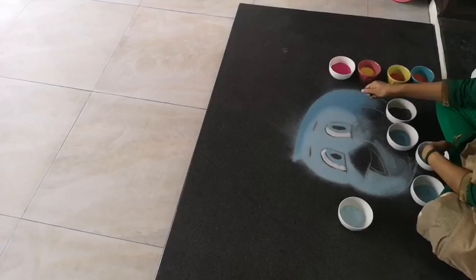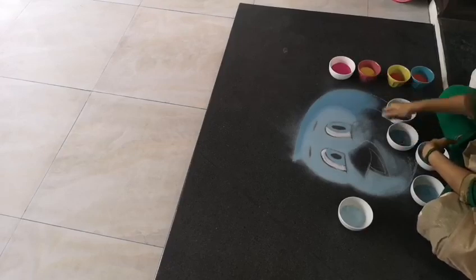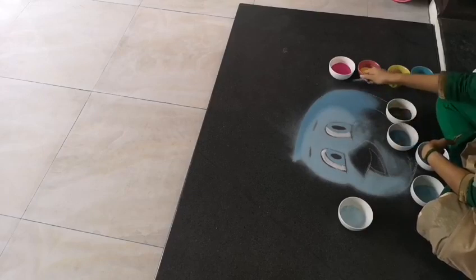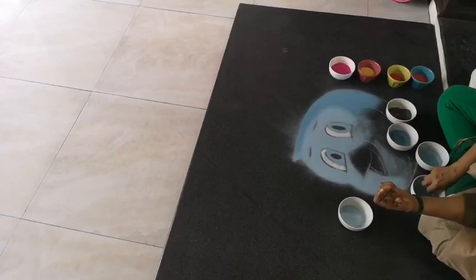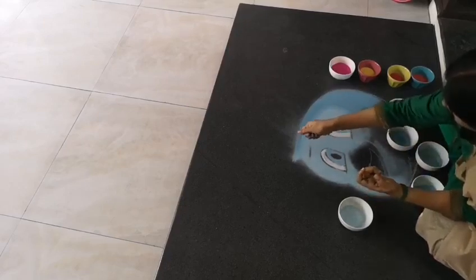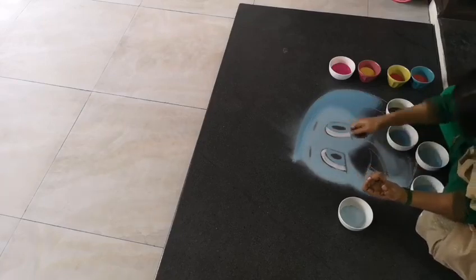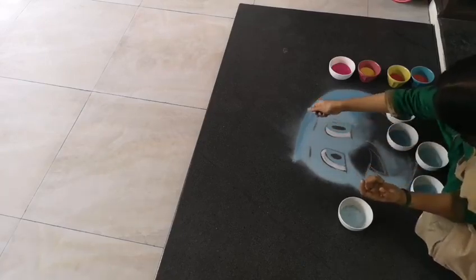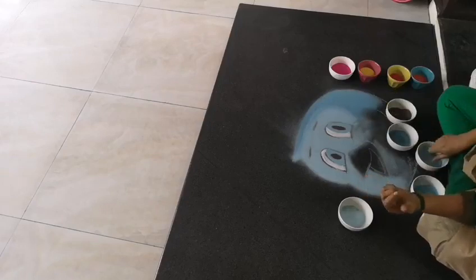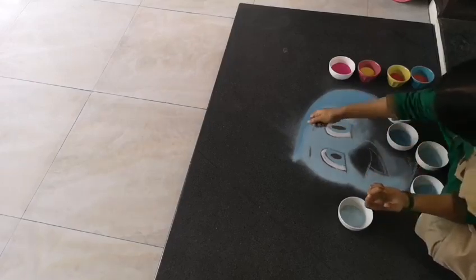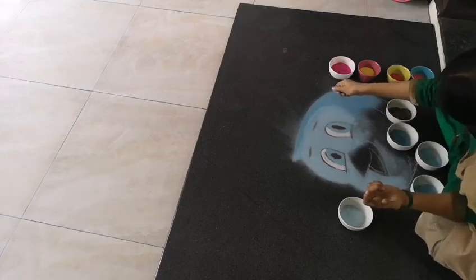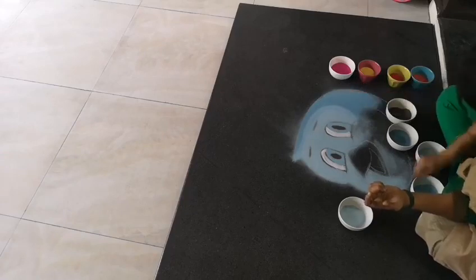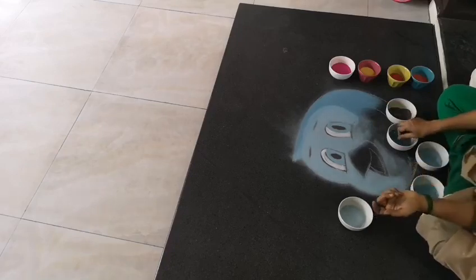Can you see the difference between the colors? So this is my darker side, and again I'm using my tone color to blend my colors. Which is darker than my core light area.